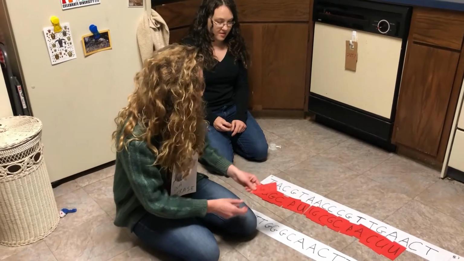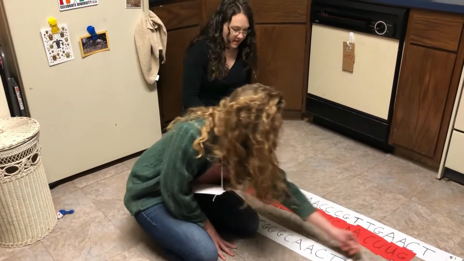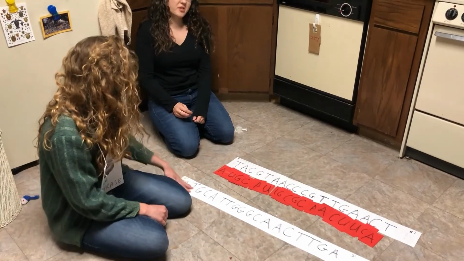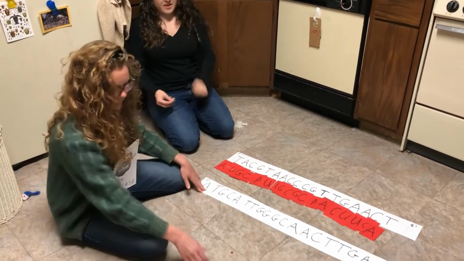So we're making RNA right now. Yes. And this particular kind of RNA is called mRNA. The M stands for messenger. There are three different kinds of RNA involved. This is the first one.